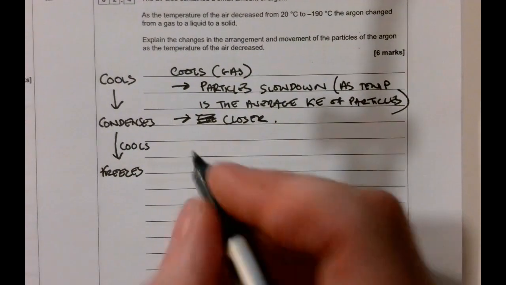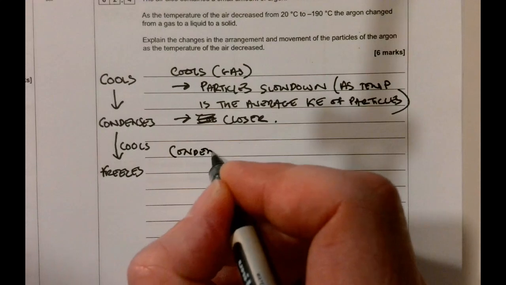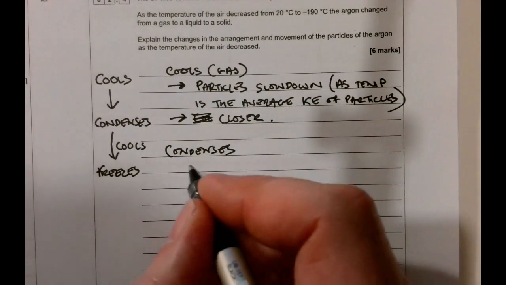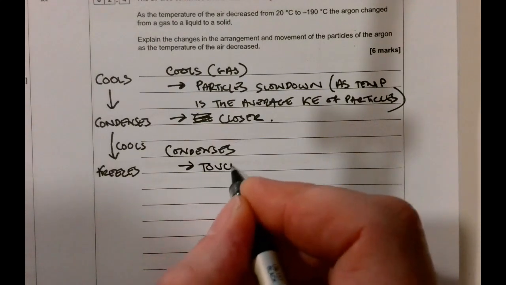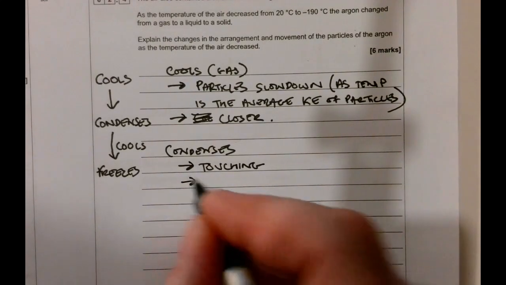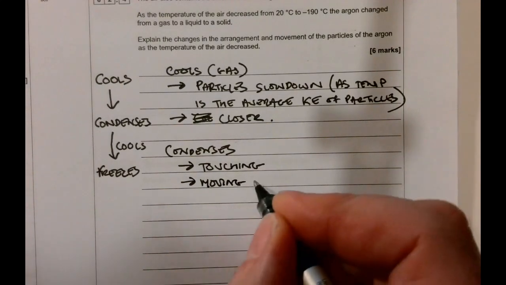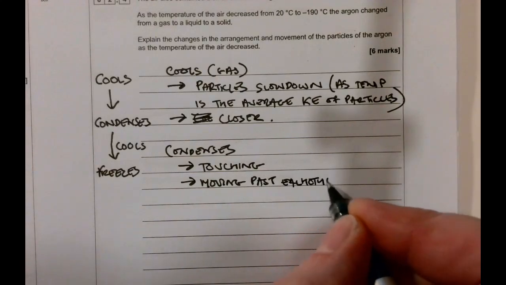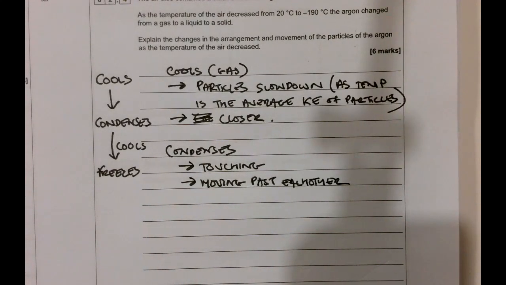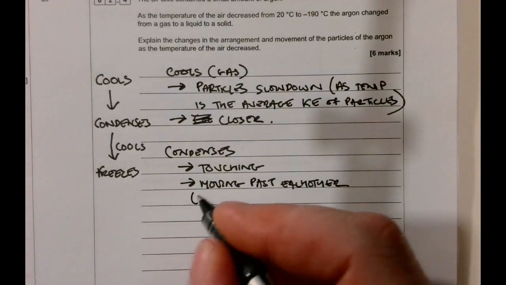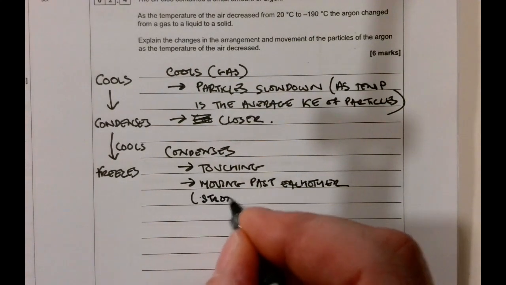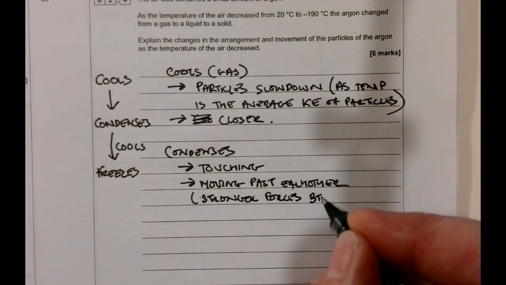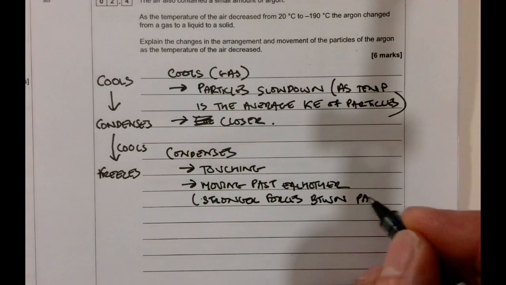Then it condenses. That means changing into a liquid. So they're now touching and moving past each other. If they're touching, moving past each other, there are stronger forces between particles.